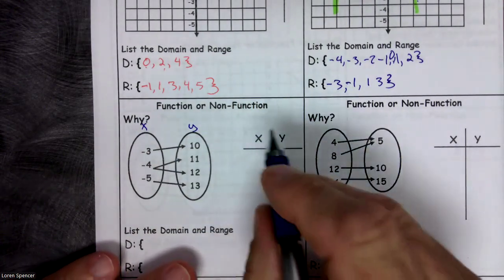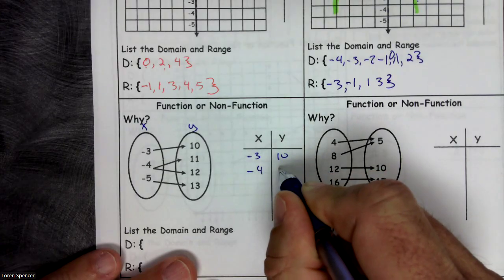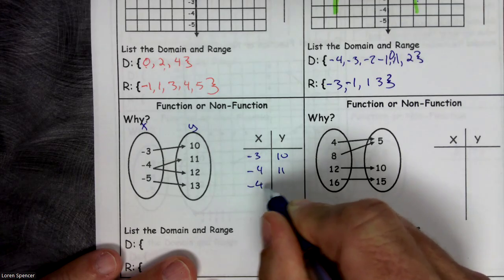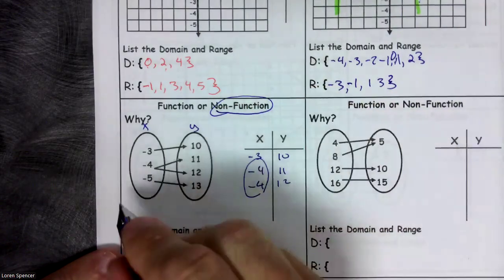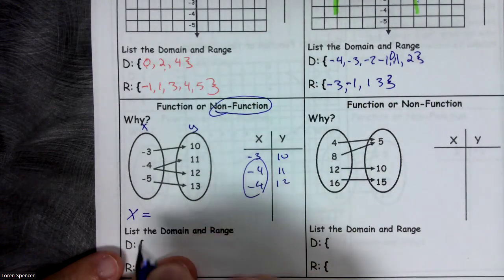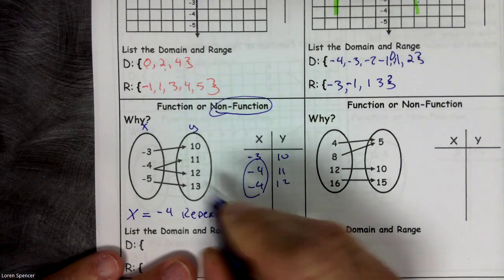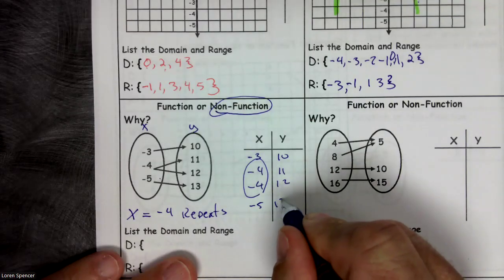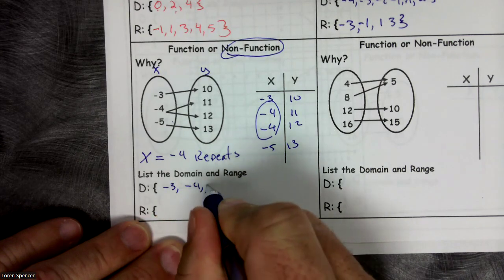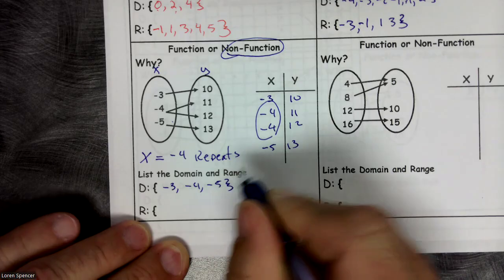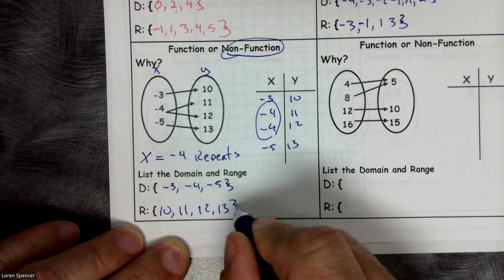Is it a function or non-function? Let's check it out. So negative 3, 10. You should always make a t-chart with these. Negative 4, 11. Negative 4, 12. And I see this right here. So this is a non-function. Why is it a non-function? X equals negative 4 repeats. Continuing on, we also have a negative 5, 13. So my domain is negative 3, negative 4, negative 5, and 10, 11, 12, and 13 are my range.